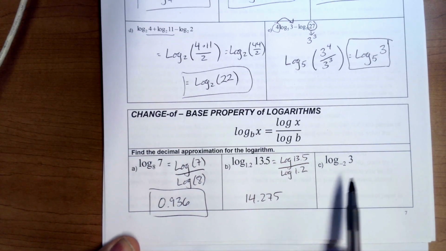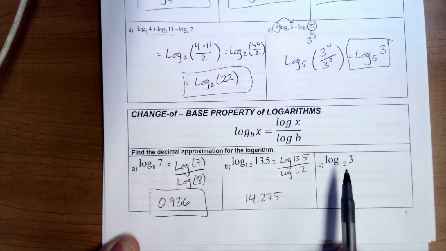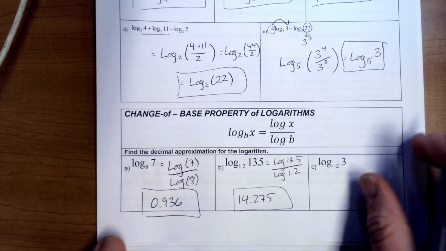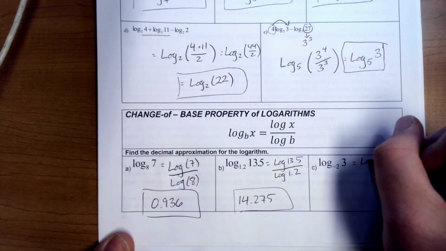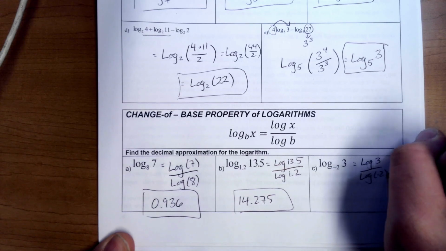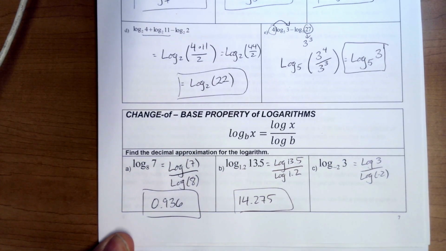Again, you are only allowed to put positive numbers into a log. So if we try this one as the log of 3 divided by the log of -2, -2 to no power makes positive 3, really.